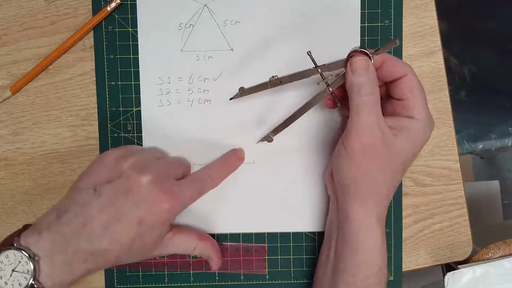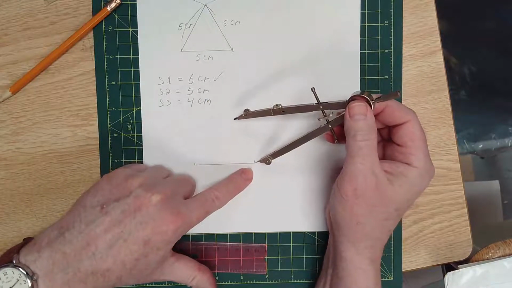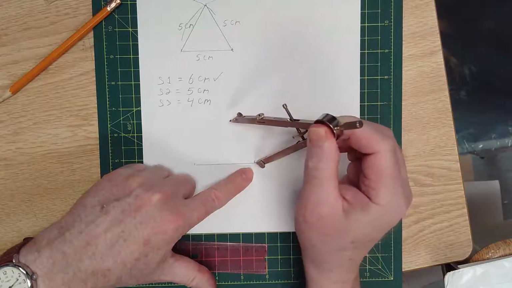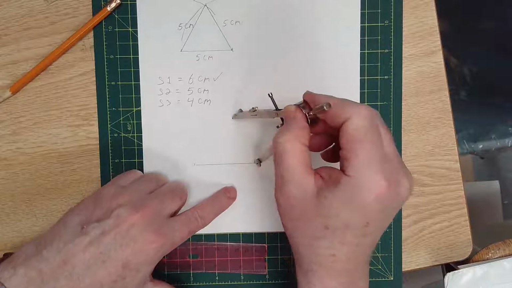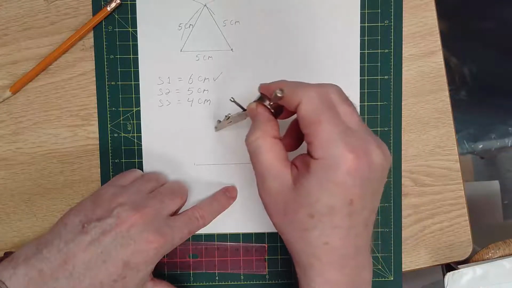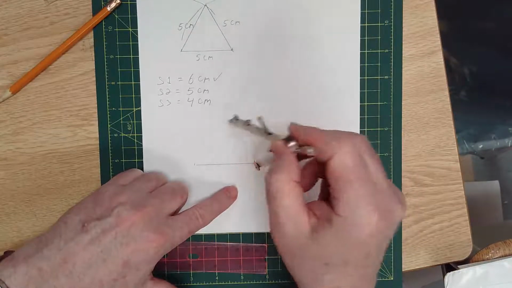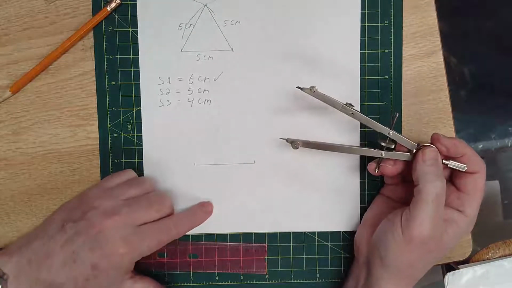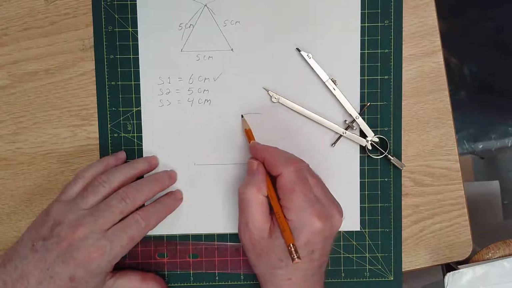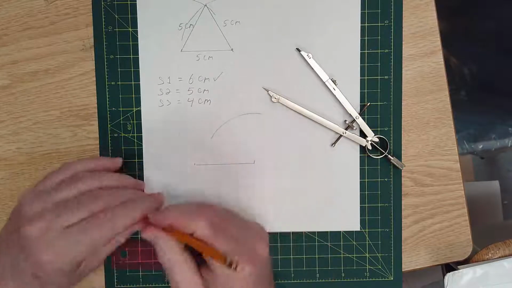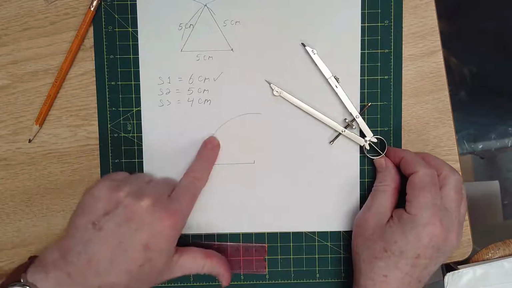So then if I want to put that 5 centimeter line on this side of the triangle, then I need to put the point on this end of the base. Alright, and draw my arc like this. Okay, I'm not quite sure where it's going to go yet, so I'll make the arc just a little bit bigger. And I will darken it up a little so it's easier for you to see. Okay. Now this is 5 centimeters from here to any point on that arc.